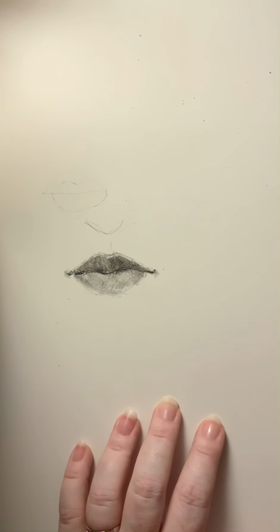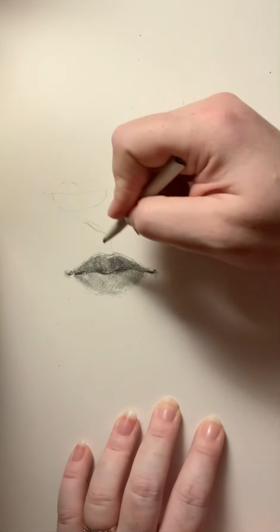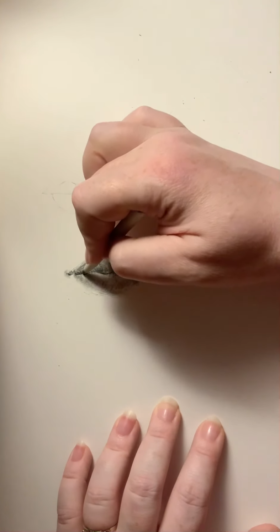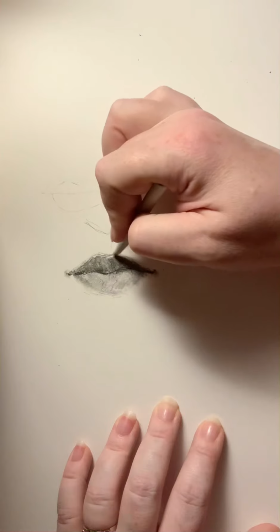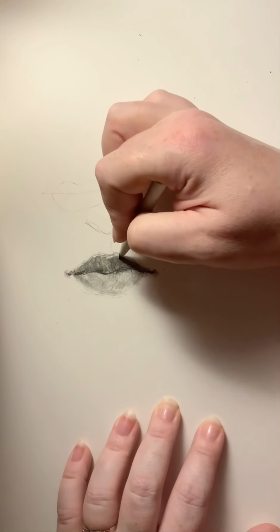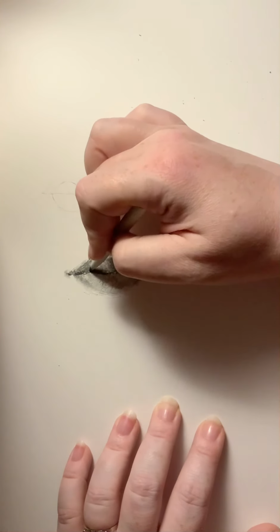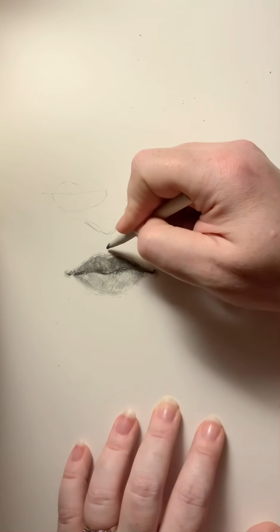Okay, I'm gonna use my tortilla again just to kind of soften some of these lines up, and also because I want to get some graphite on my tortilla because I'm going to use it as a drawing tool here. I'm going to use it for my Cupid's bow.